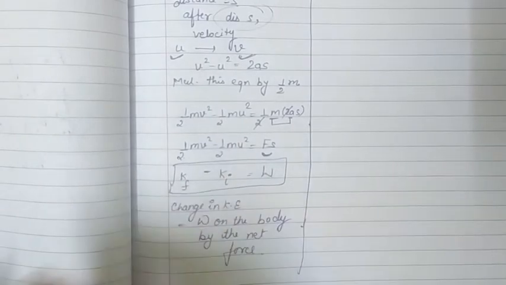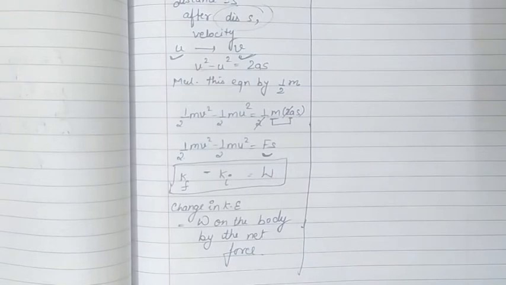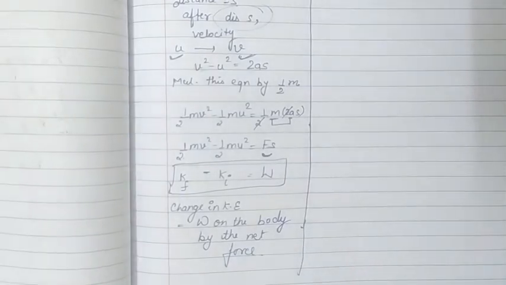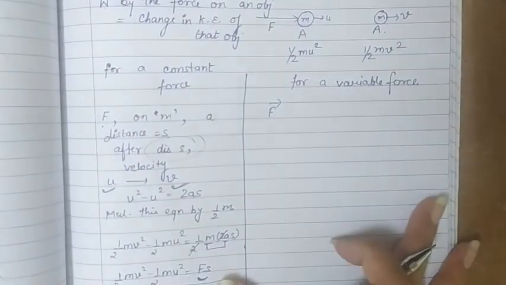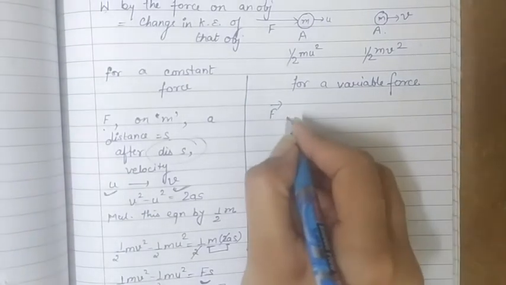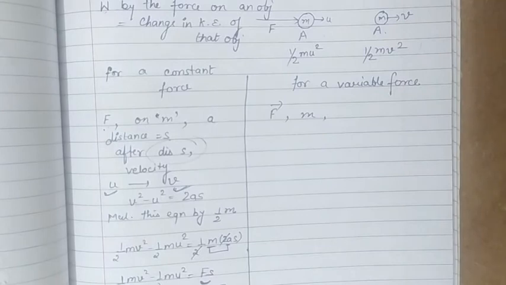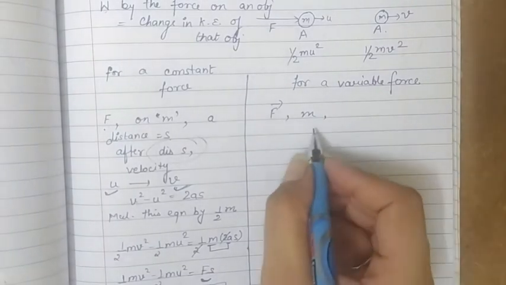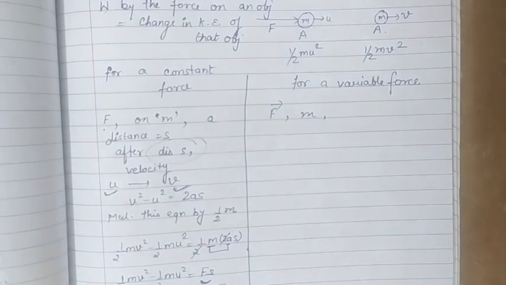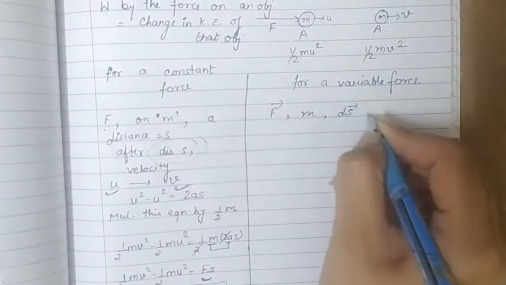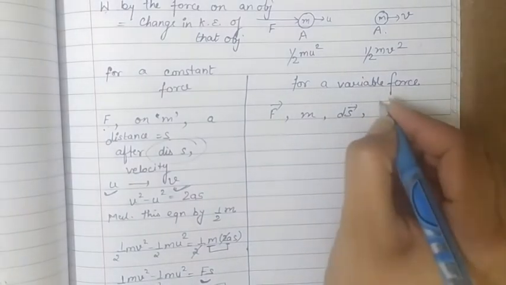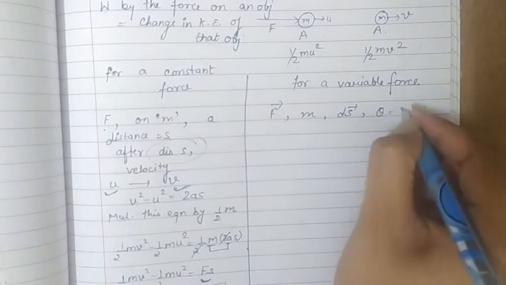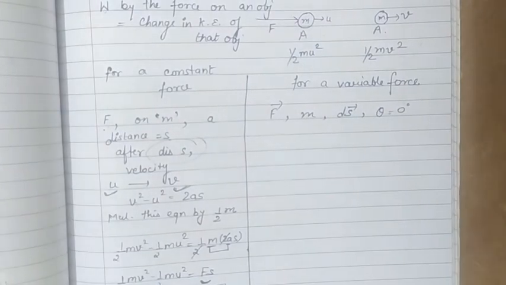All right, now we are going to prove it for a variable force. So suppose a variable force F vector acts on a body of mass m, and because of it, that body produces a displacement of ds vector. But this displacement is in the direction of force. The force that we are assuming is giving displacement of ds vector to that body in the same direction. That means the angle between force and displacement, theta, is equal to 0 degree. So this is what we are assuming.